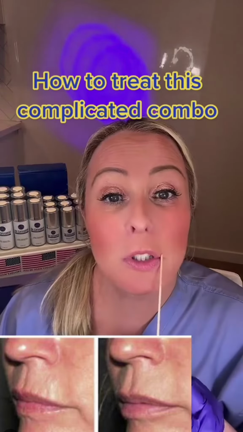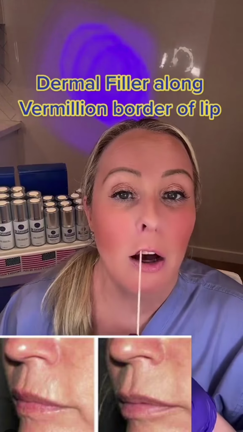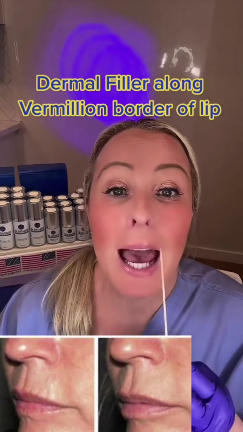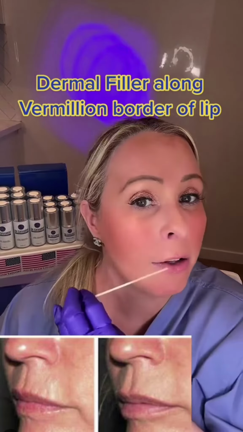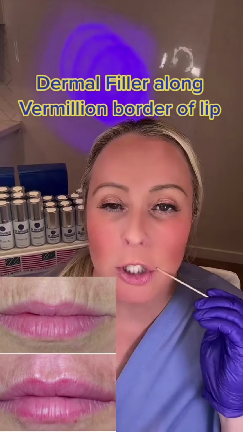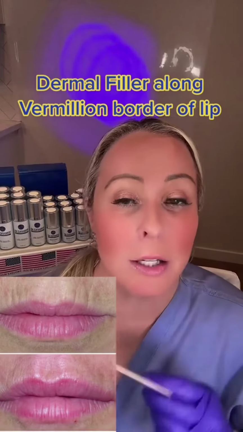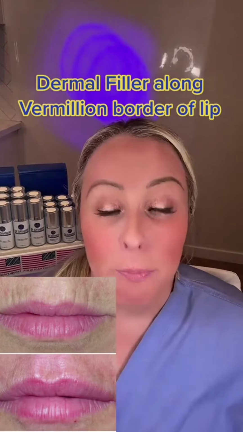Number one, the first thing to do is inject filler along the vermilion border. The vermilion border is where the pink of your lips meets your skin. And if you inject this side, it should go the whole way up the tube here, and again on the other side. I'm pretty accurate. Normally, unless there's scar tissue, I can just do one injection and it will go all the way up one side, and the same on the other side. Nobody's injecting the Cupid's bow anymore. That's very out of season.